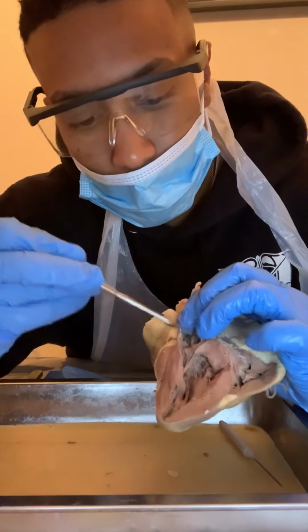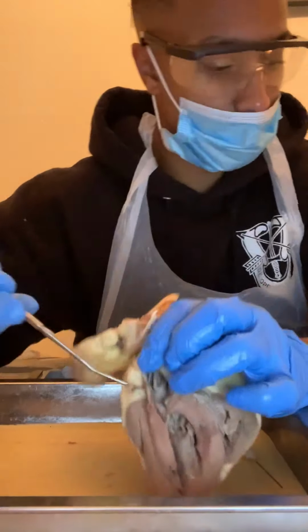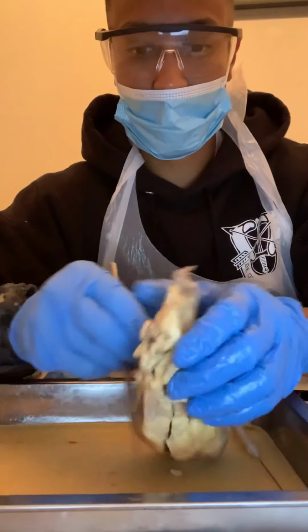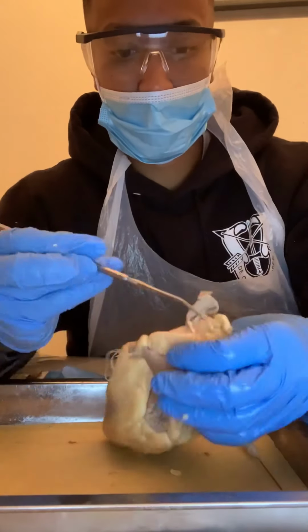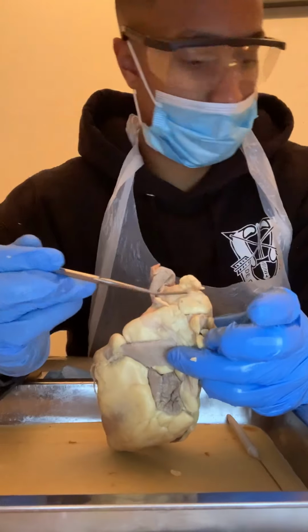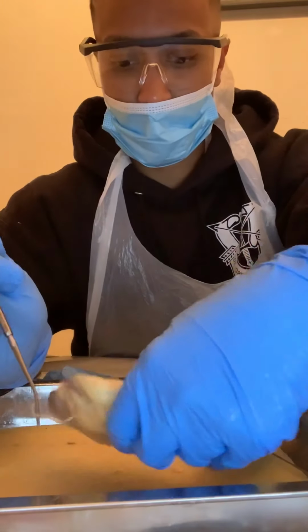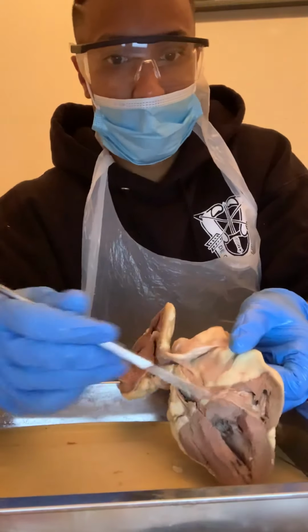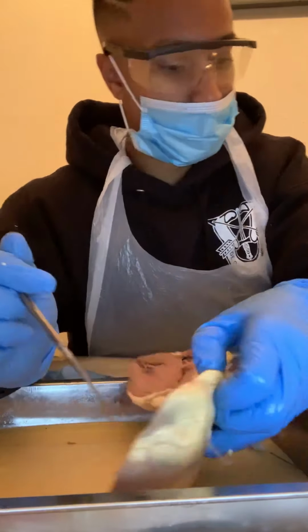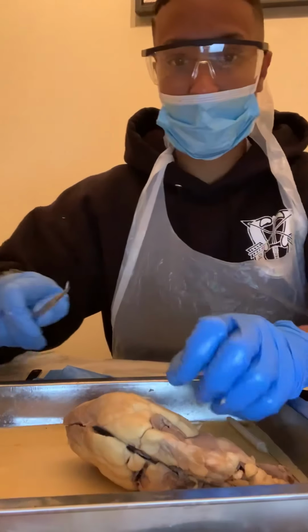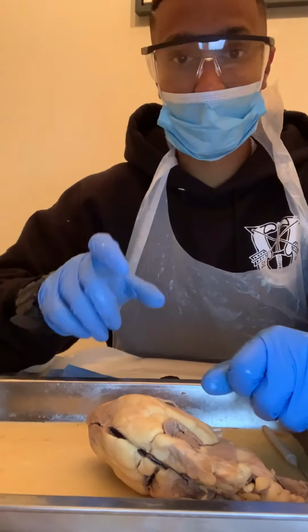So right here. And then the aorta is at the top right here. This is the aorta. And then the left ventricle, I think I've already stated, which was on this side. So you got your right and then your left. All right, so that wraps up for the sheep part, and then we're going to go on to the pig.